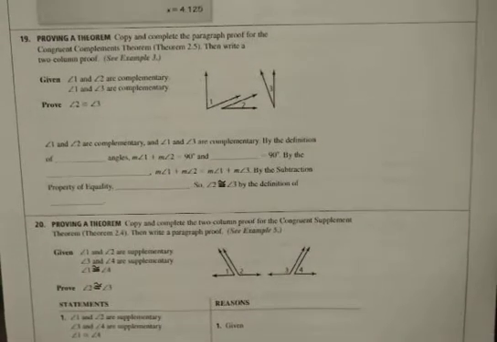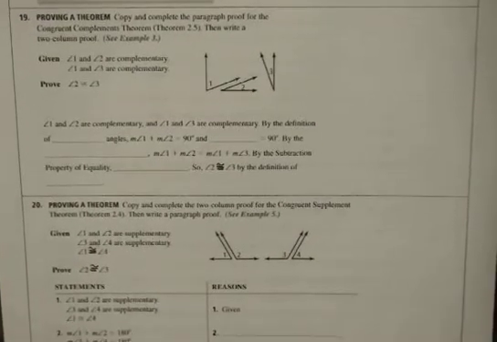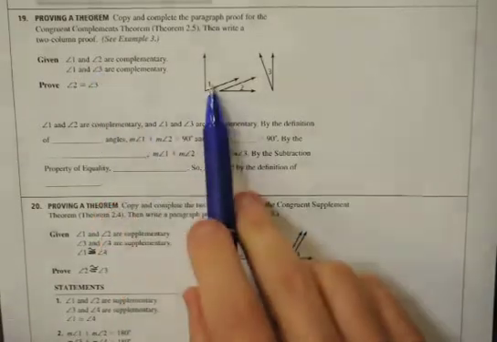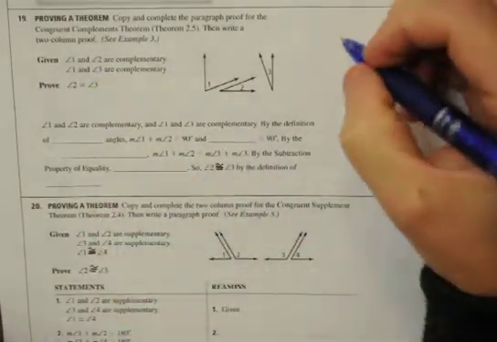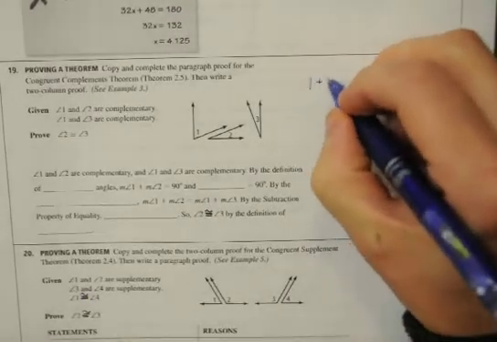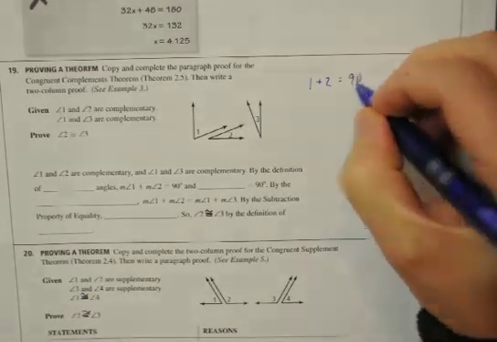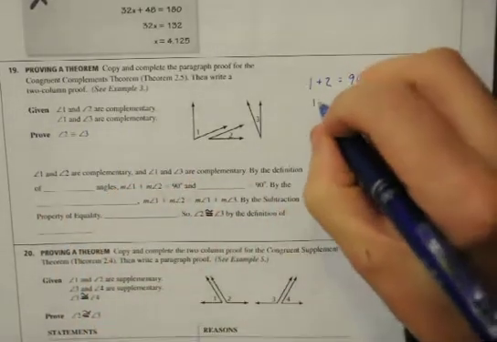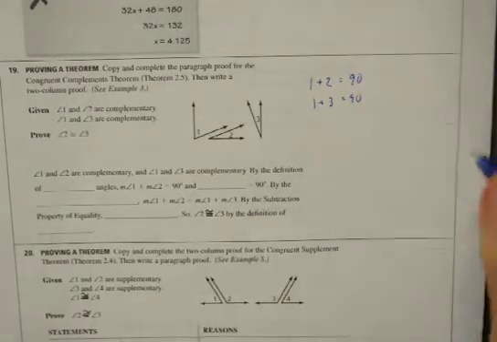19's another proof. Now this is called a paragraph proof, and it's the same thing as a two-column proof. It's just instead of statements and reasons, you're just writing sentences. So they have that 1 and 2 are complementary. So off to the side here, we could do a little flow diagram. So 1 and 2 add up to 90. 1 and 3 are complementary. So 1 and 3 add up to 90.